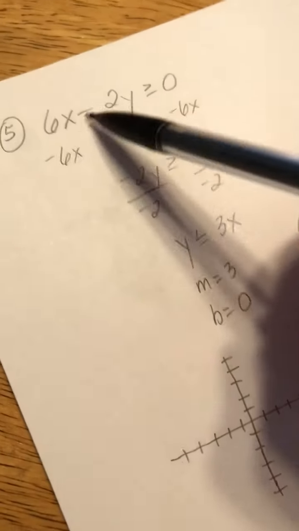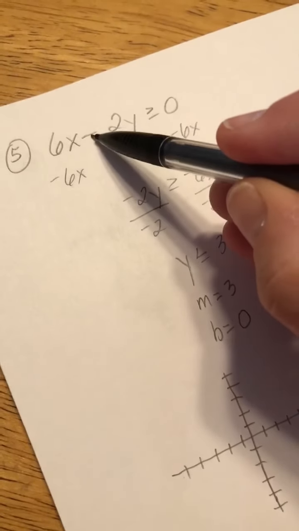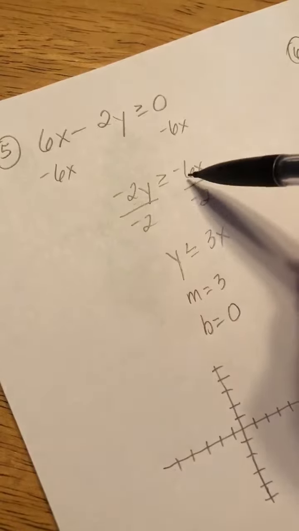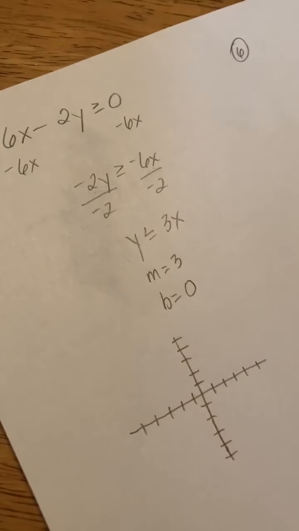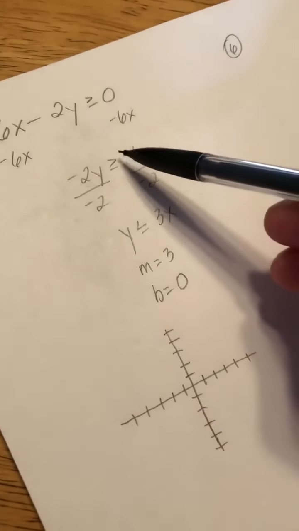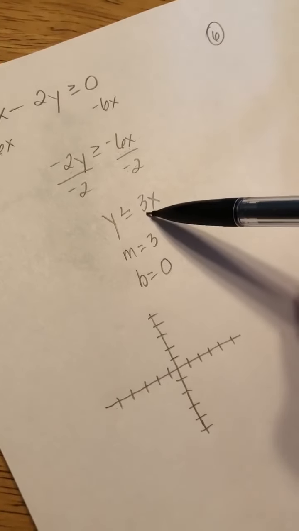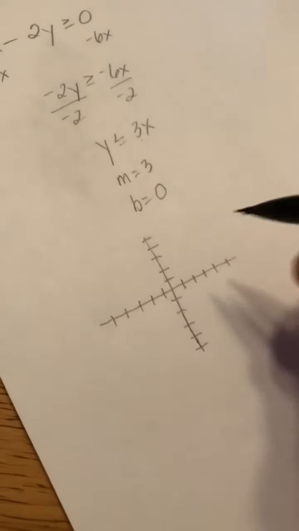Okay, so for this one, you should have subtracted 6x. So then this is a -2y. Don't forget this goes with the 2y. So it's -2y is greater than or equal to -6x. You do not and should not write that plus 0. Then we divide by -2. Dividing by a negative flips our inequality. Negative 6 over negative 2 reduces to 3x. So our m is 3, our b is 0.